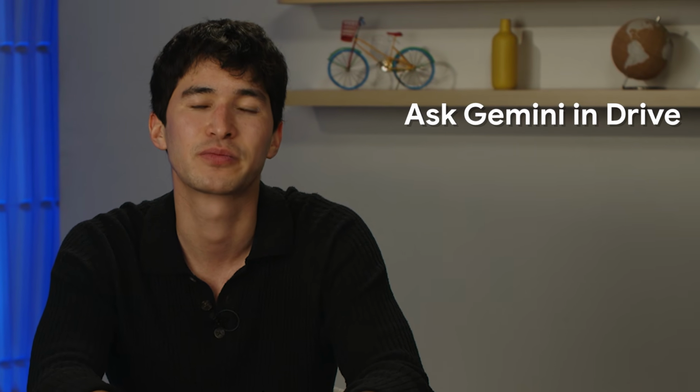Now, what if you want to go beyond a quick search? Now, you can use Ask Gemini in Drive, a dedicated space within Drive for deeper, more grounded conversations. Ask Gemini in Drive can actually ground in sources of your choice and also connect the dots across your Drive, Gmail, chat, and even web search.